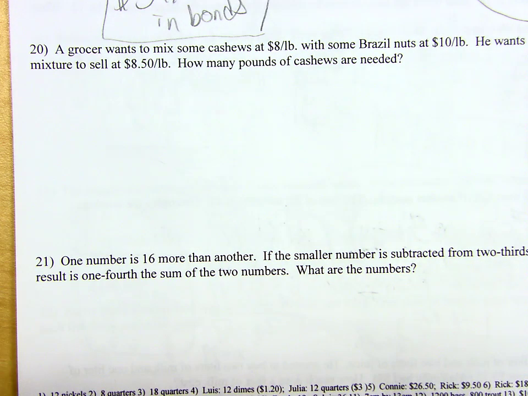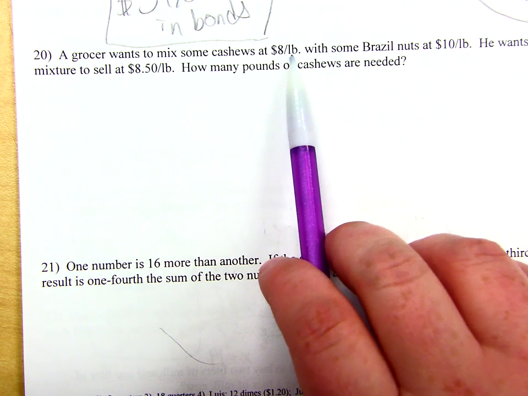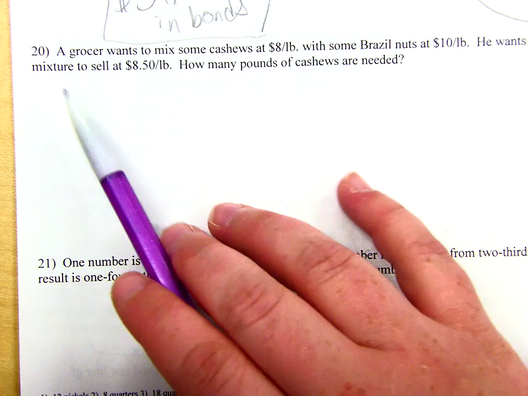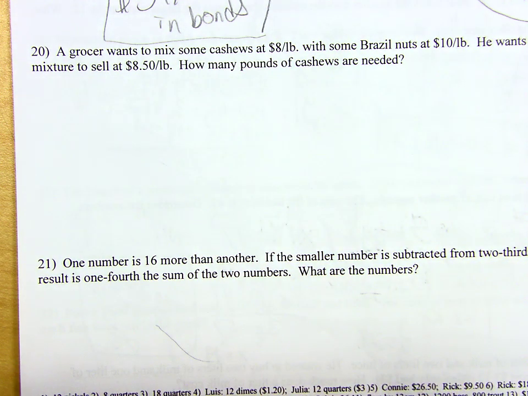So, let's see if you remember how to do these problems. A grocer wants to mix some cashews at $8 a pound with some Brazil nuts at $10 a pound. He wants to make a 12-pound mixture to sell at $8.50 per pound. How many pounds of cashews are needed?